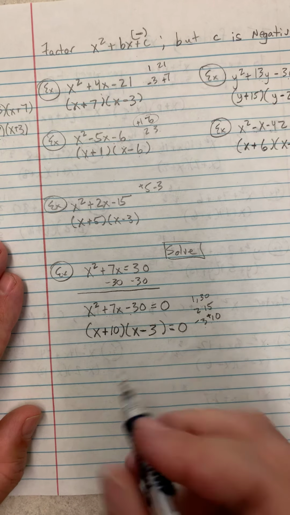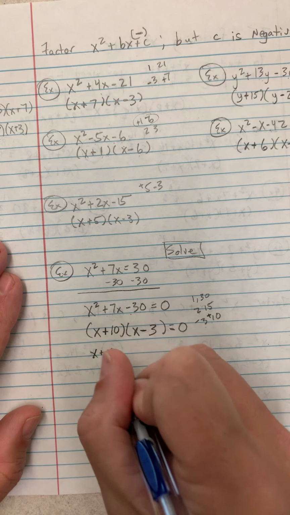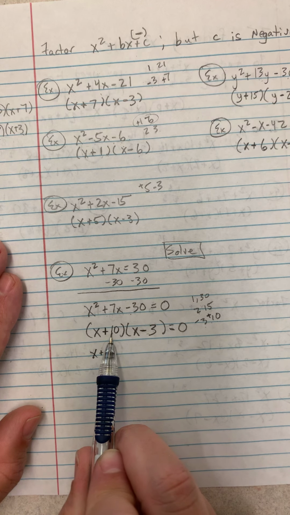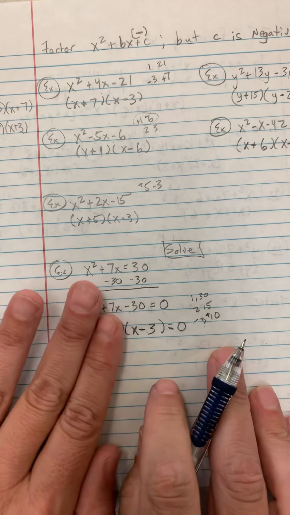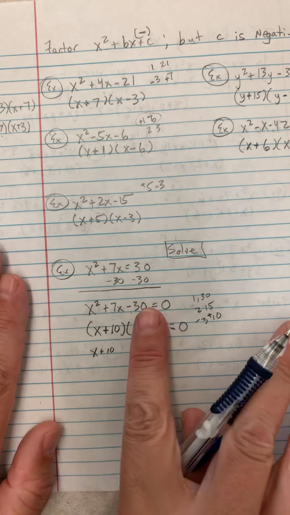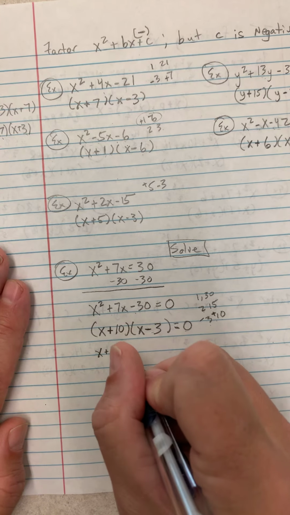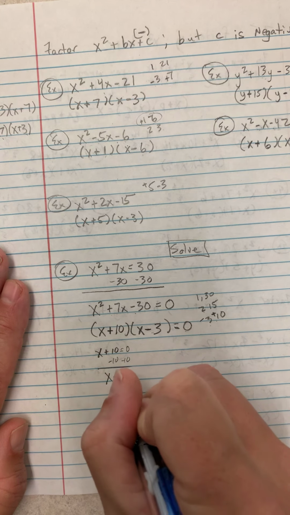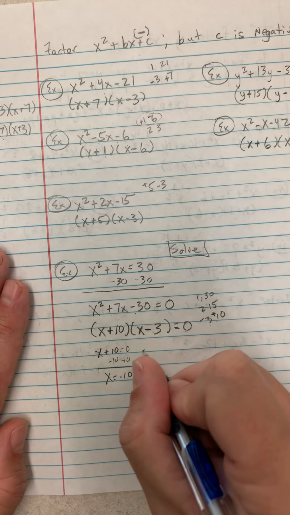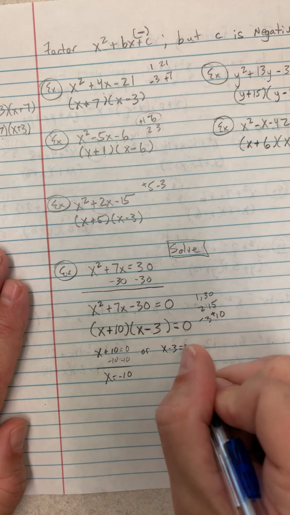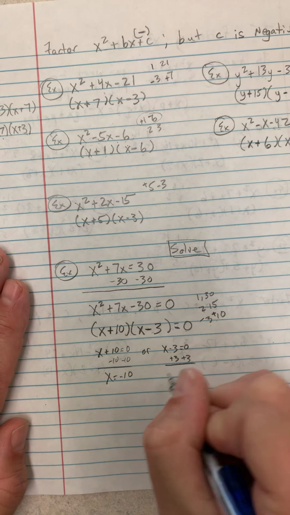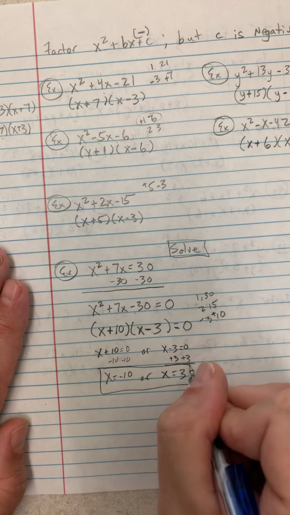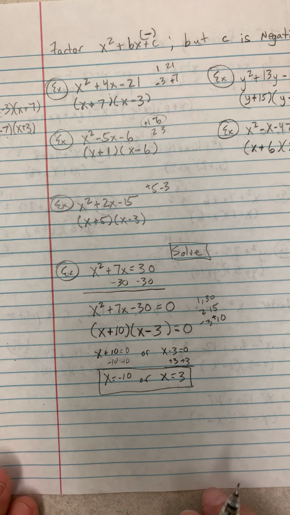Now I can solve this. Remember, zero product property says one of these has to be 0 because this is a product and my product is 0. This would have to be 0 or this would have to be 0. So I can set up x plus 10 is equal to 0, and hopefully you remember these. X could be negative 10, or x minus 3 is equal to 0. I would add 3 to both sides. X is equal to 3. And I have 2 potential solutions for that.